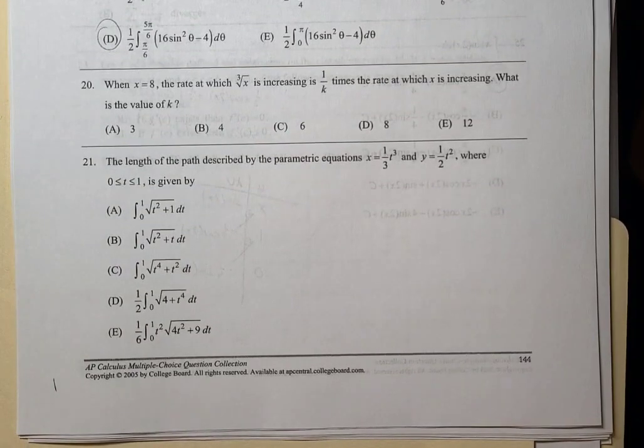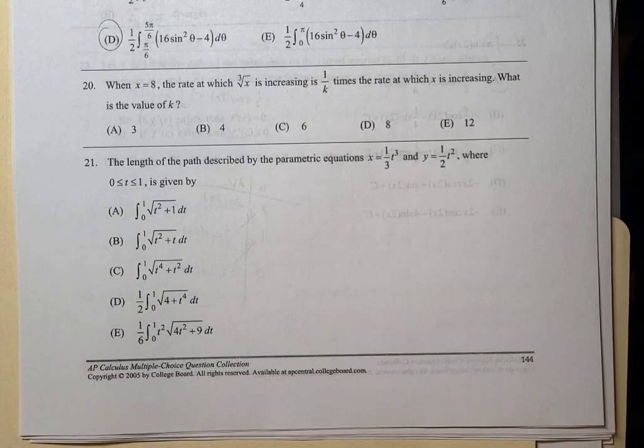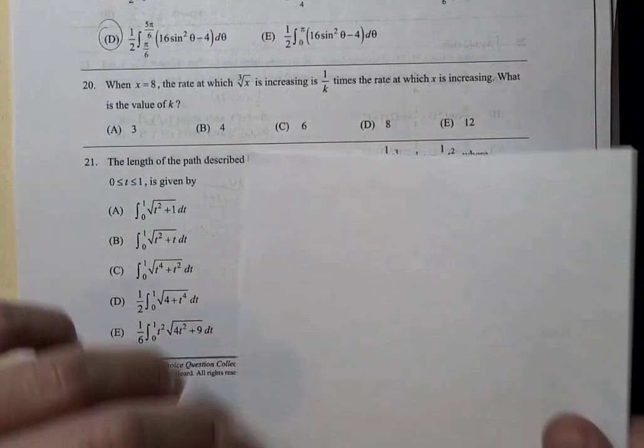Okay. When x is 8, the rate at which cube root x is increasing is 1 over k times the rate at which x is increasing. What is the value of k? Okay, so let's write out in a formula what this problem is saying. And I don't recall if I did this in the AB video. But, okay.